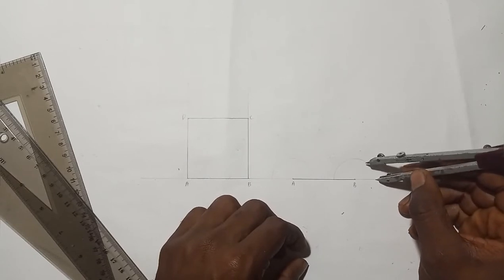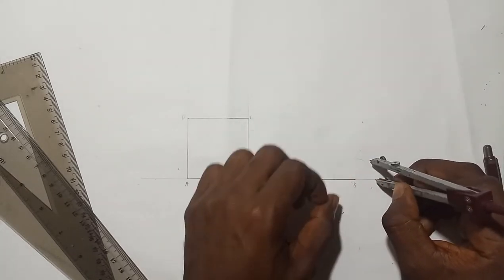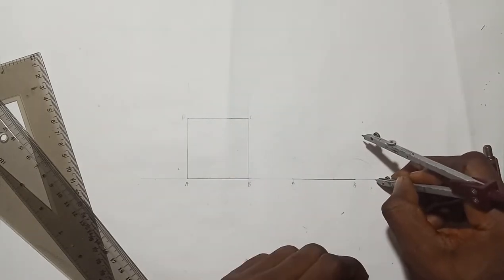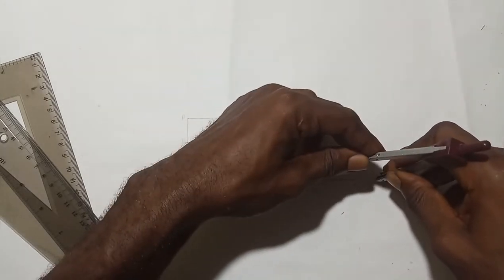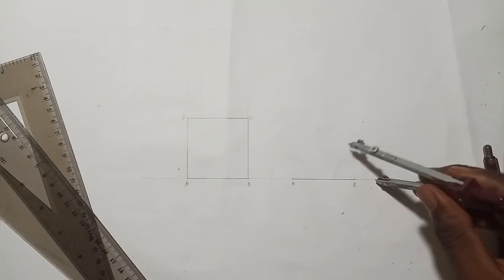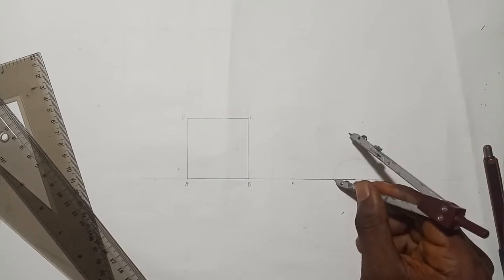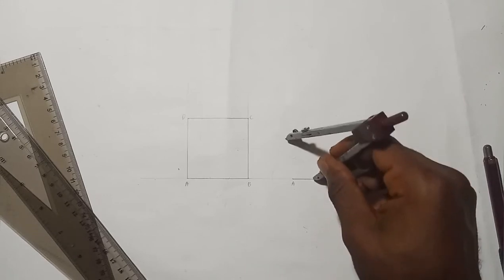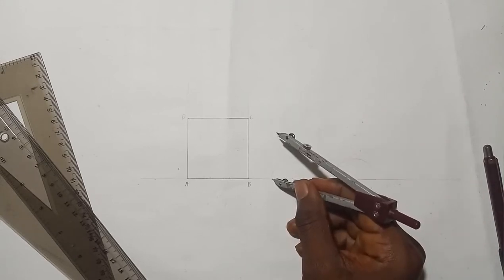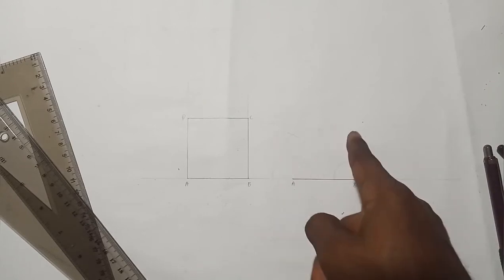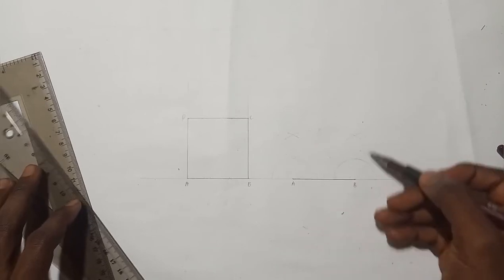Now from this point here, extend it a bit. Now from this point of intersection, we're going to join it to our A and B respectively.